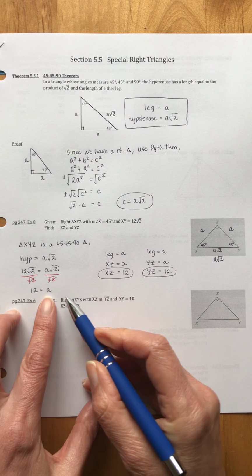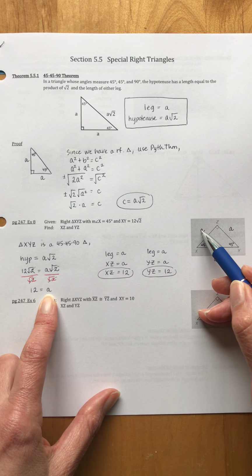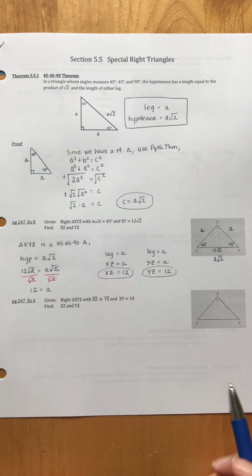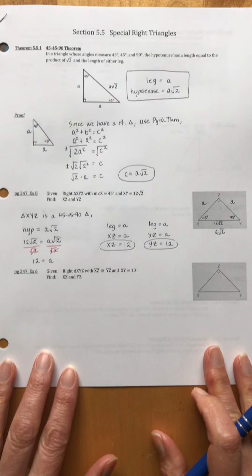Okay? So once we find that a is 12, then we can just plug it in here and there, and that's what we did. Okay? On to the next problem.